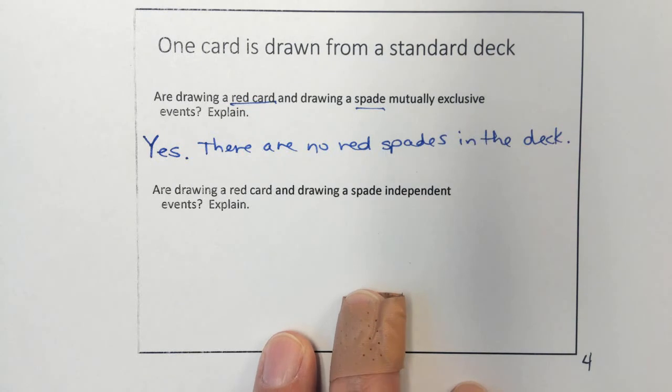When you give your explanation, make sure that it's in context. Don't just say there are no common outcomes. You have to be in context. Talk about cards, talk about colors, talk about suits.